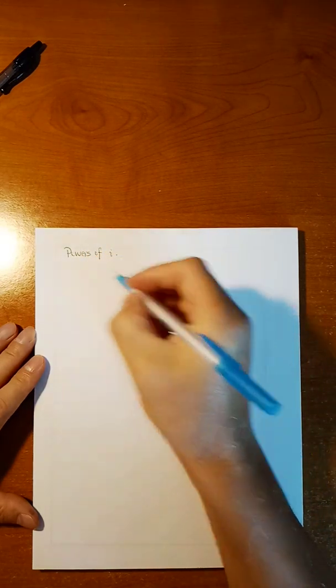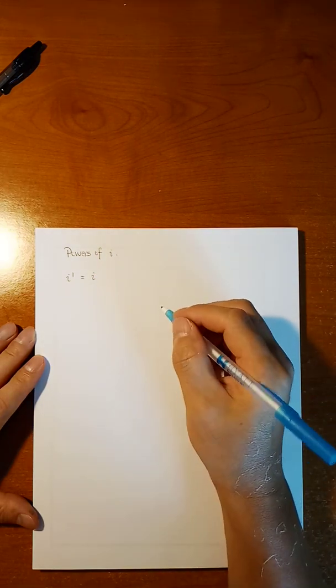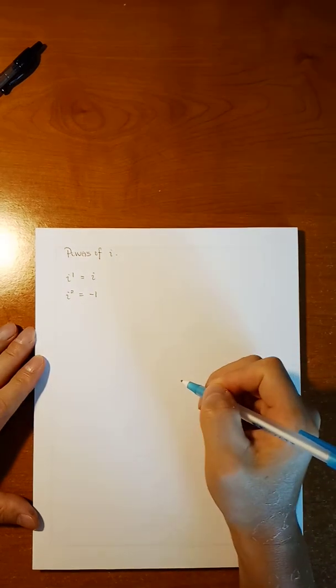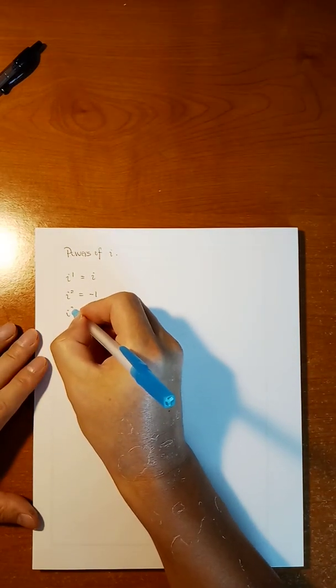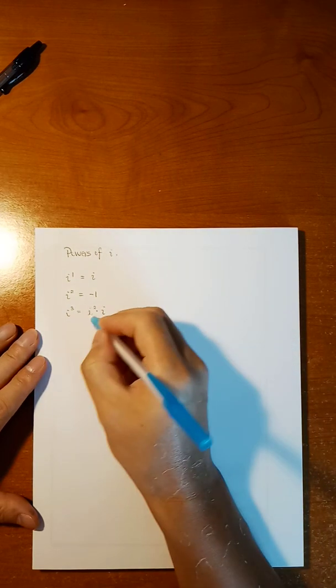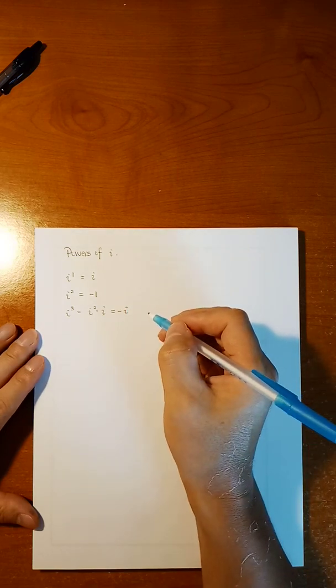The powers of i. Of course, the first power is just i itself. And then the second power, by its definition, should be -1. Then the third power means it's the second power times i. The second power is -1, so the third power is -i.